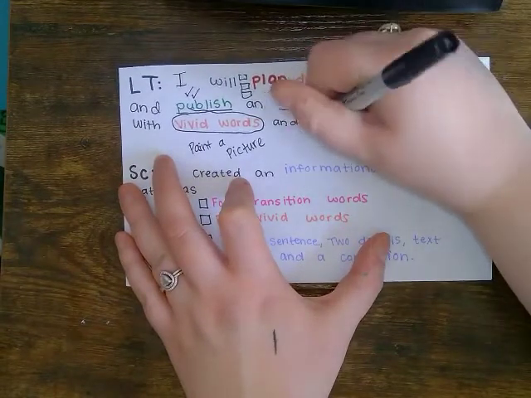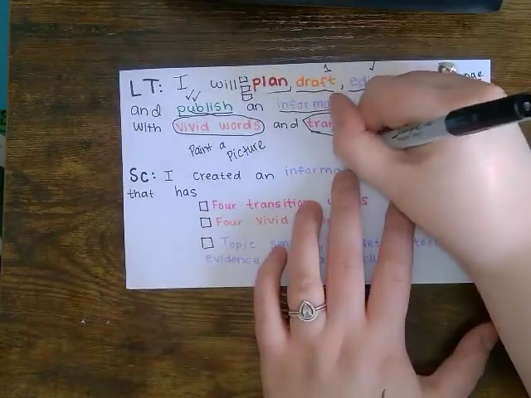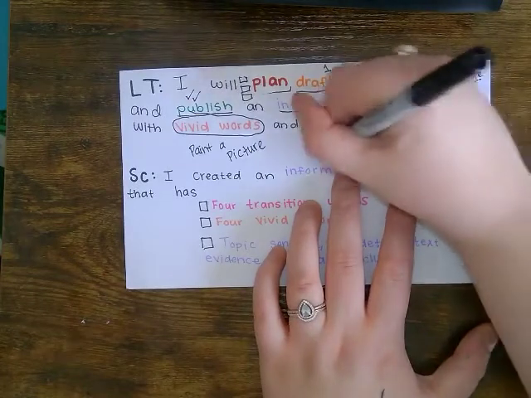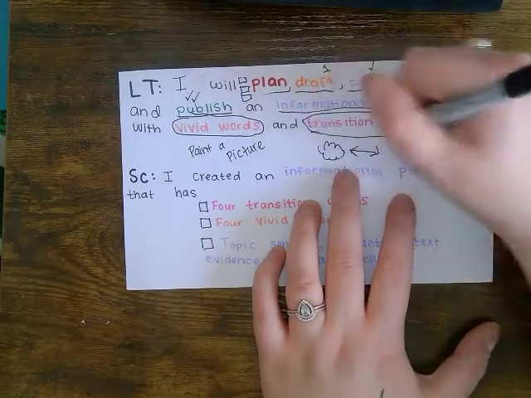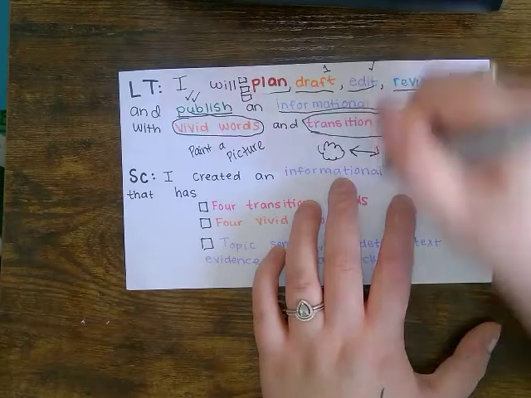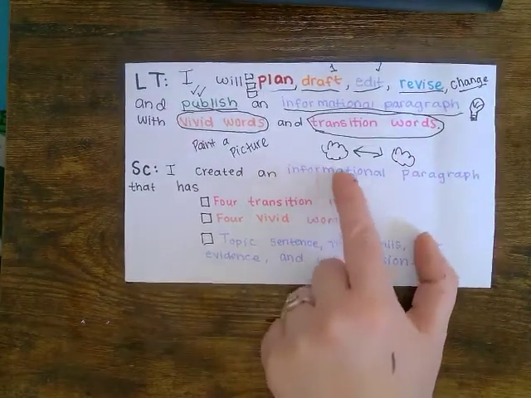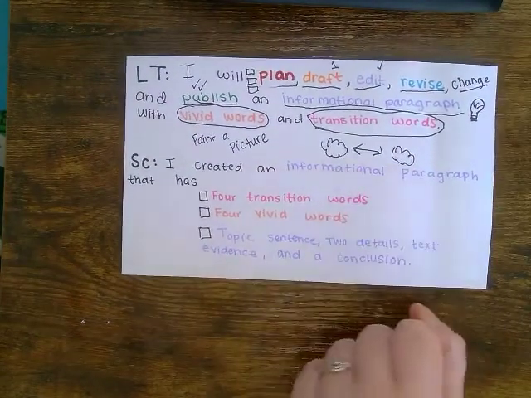Transition words, they connect ideas, okay? So I'm going to have like a little thought bubble, an arrow, and another thought bubble to represent one idea being connected to another, okay?